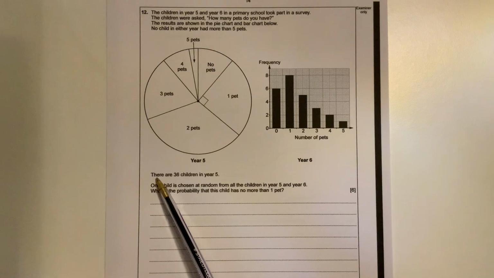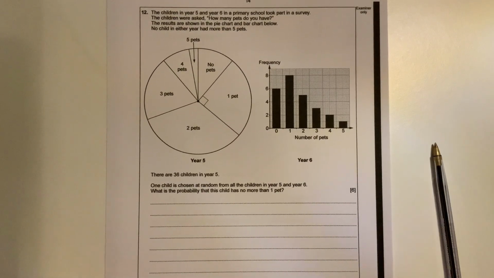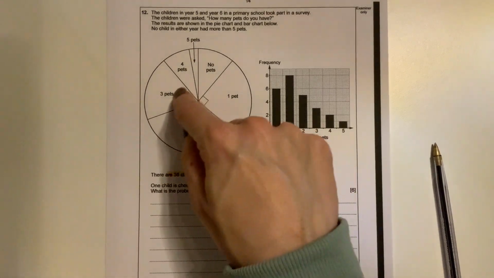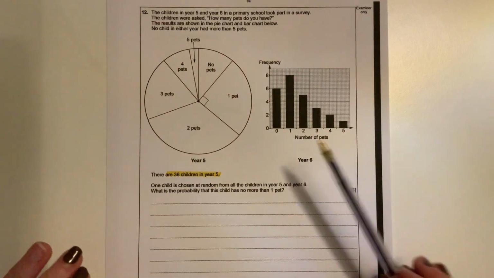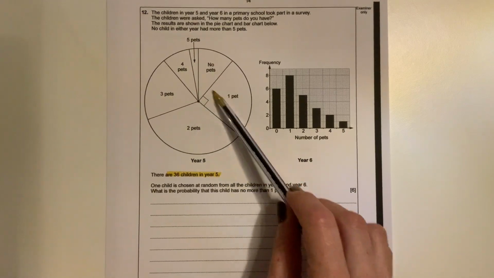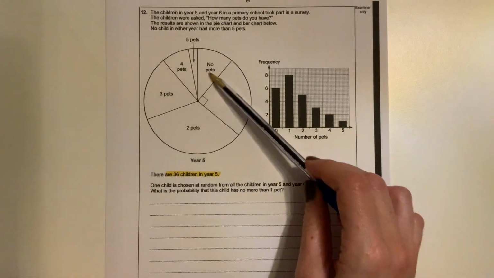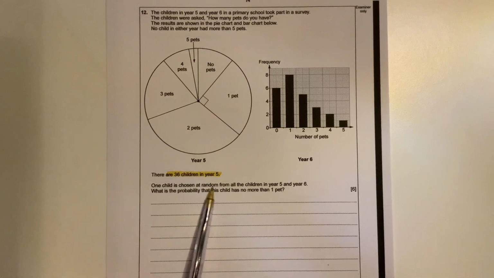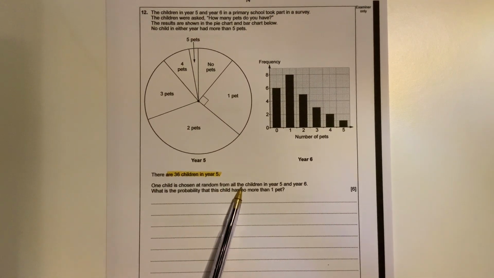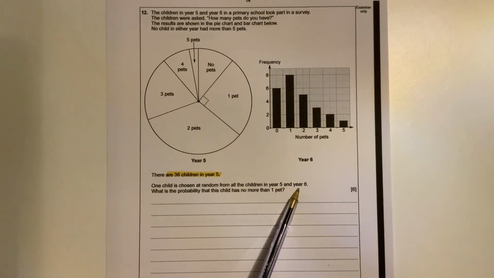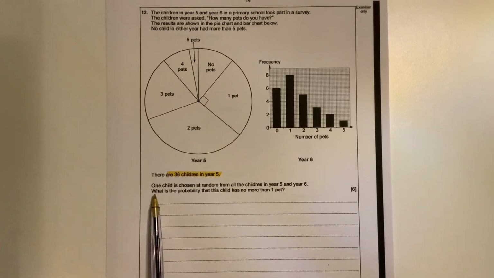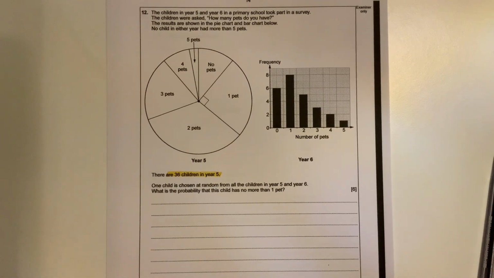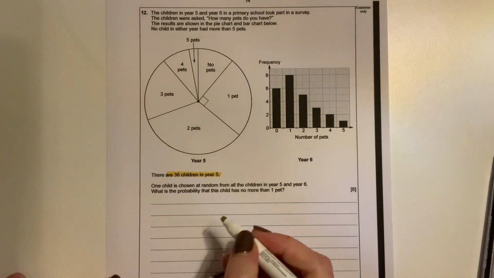Okay, so here's some information that's going to be key. There are 36 children in year 5. So we know that this whole pie chart is worth 36 children. Obviously it's 360 degrees, but we know that there are 36 children in this pie chart. One child is chosen at random from all the children in year 5 and year 6. What is the probability that this child has no more than 1 pet? Okay, so this is our question.